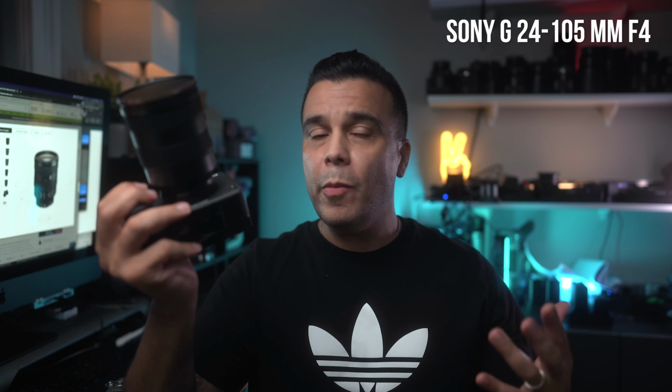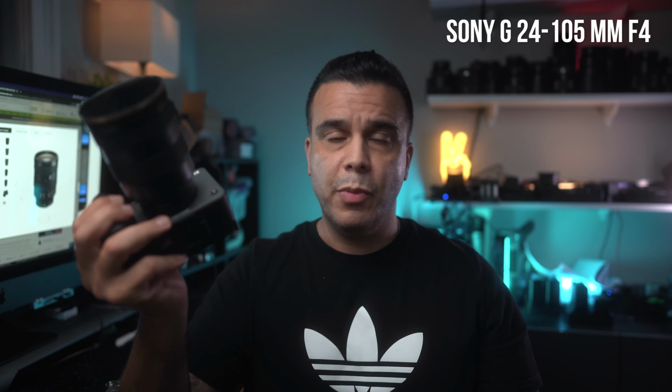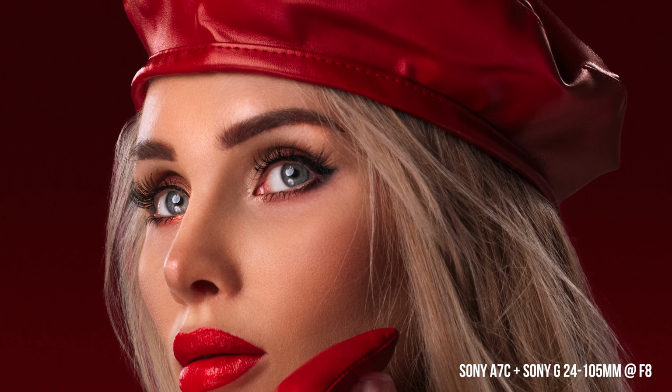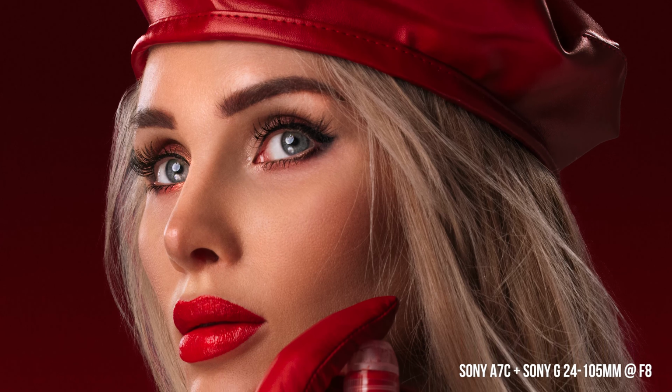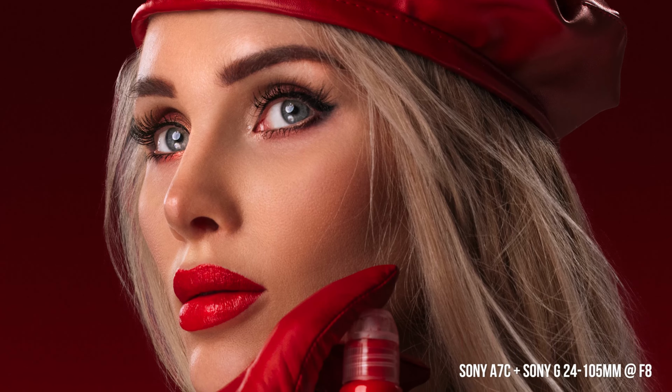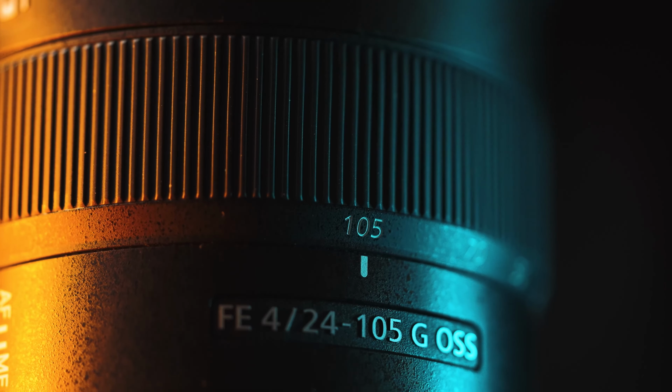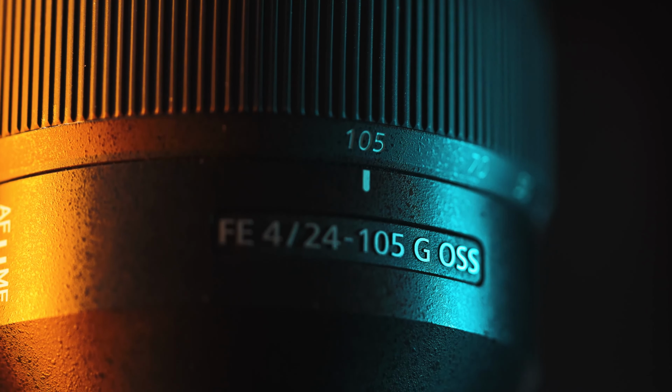Now, the other reason why I carry this lens with me so much is because I do a lot of portrait photography, and when it comes to portrait photography, I like to shoot beyond the 85mm, and of course at 105. This lens has that focal length. I have the 85, and also I have the 105 right here. And to be honest with you, when I shoot portrait, I crank this thing all the way to 105, and I get really nice images.